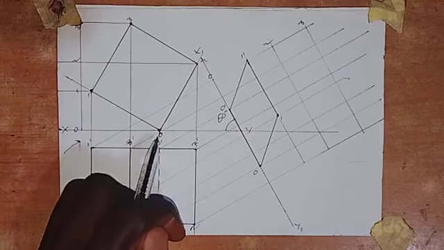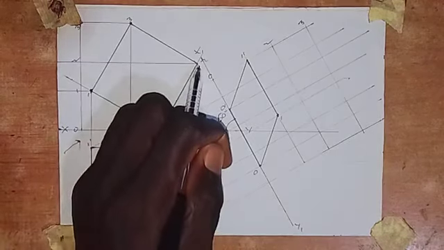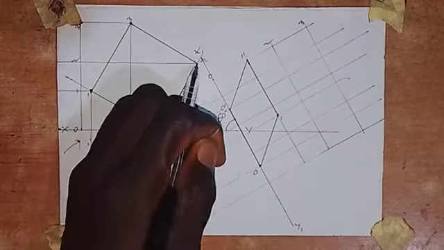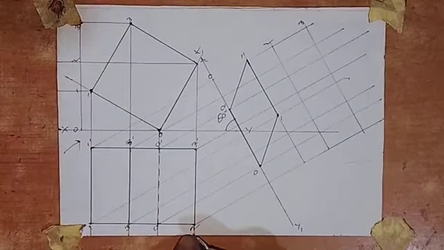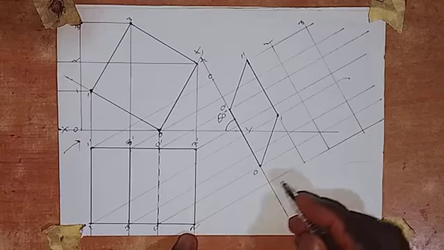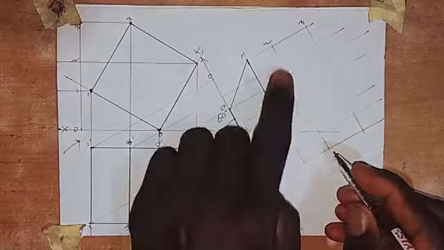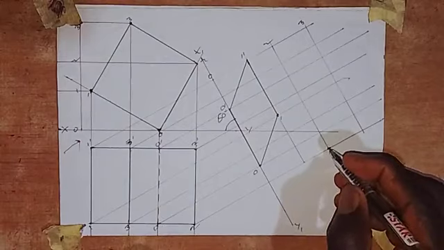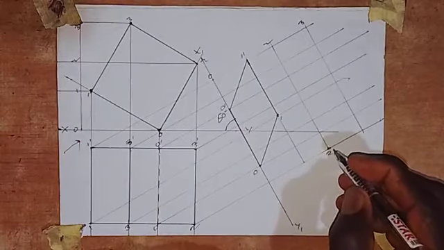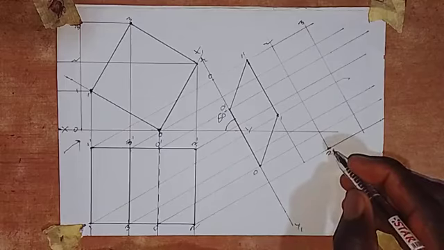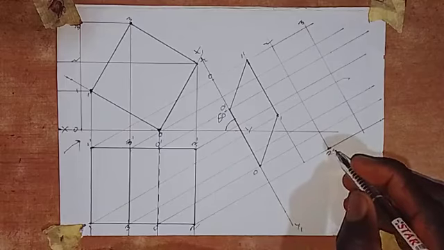Now we have 0 again connected to 2. So we need to locate 2. This is where we have 2. We go up like this, and this is line 2. We have 2 here. So take note of this. Sorry, this is 2, not 2 prime. This is just 2, not 2 prime.